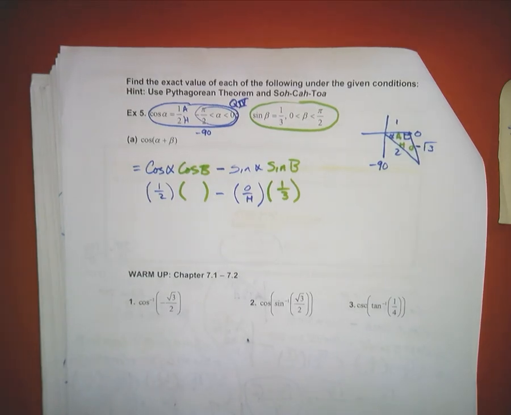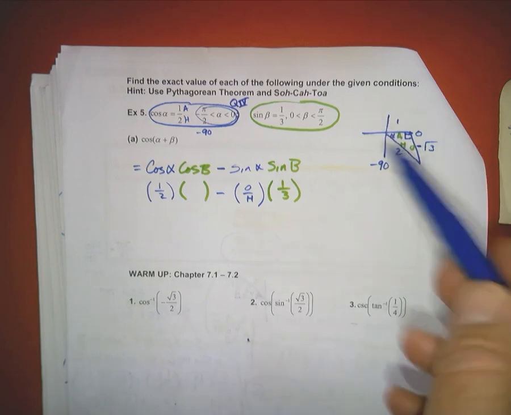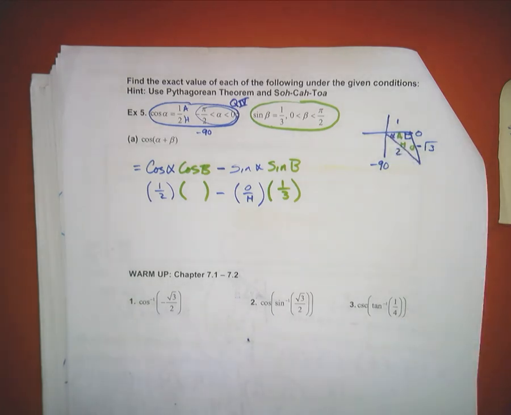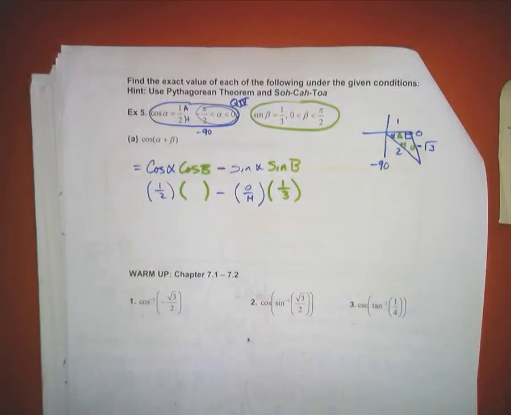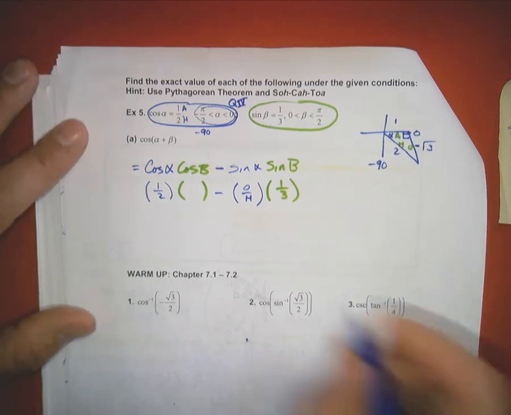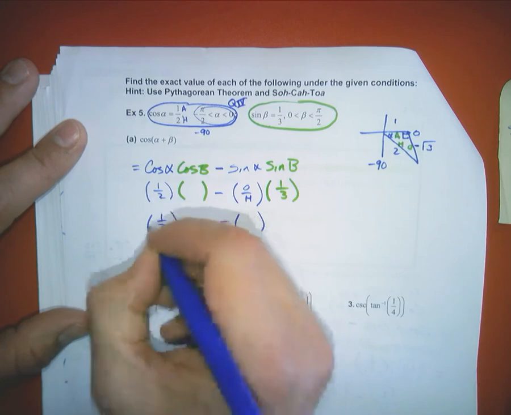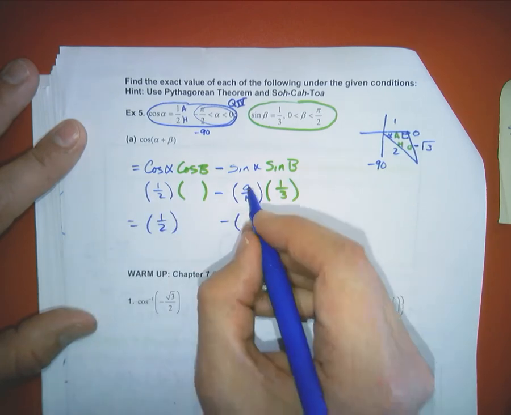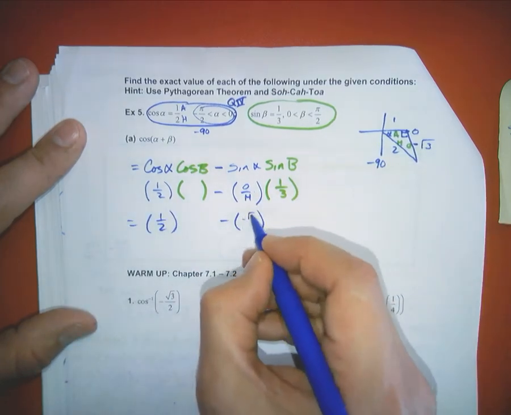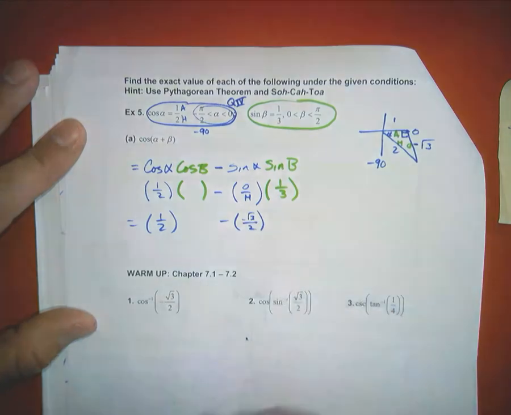That's going to help you really identify, is it positive or negative? And that's where I run into some of you, when you're making your triangles, you just make a triangle and draw that stuff in there, and you don't put it in the correct quadrant, which means you're just guessing on positives and negatives. Okay, we were trying to get this thing right here. So O over H is -√3 over 2.